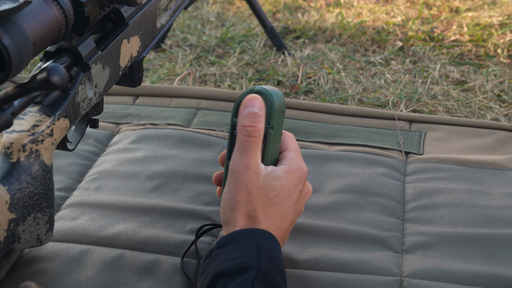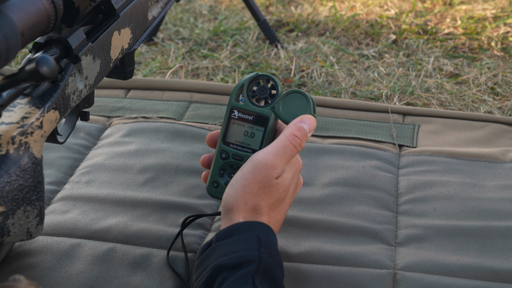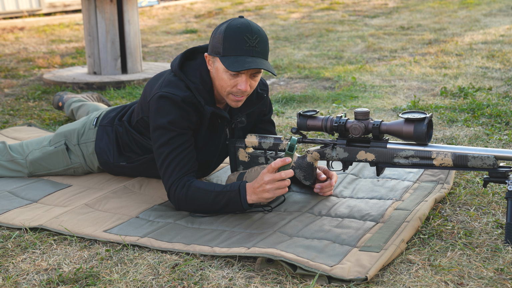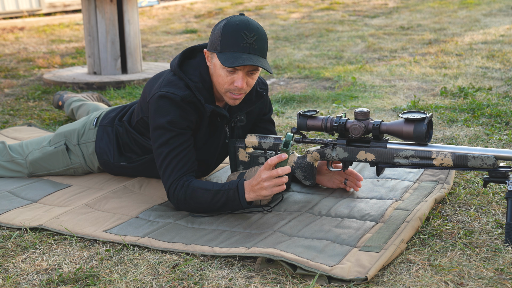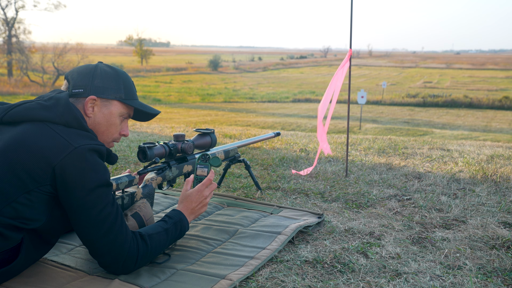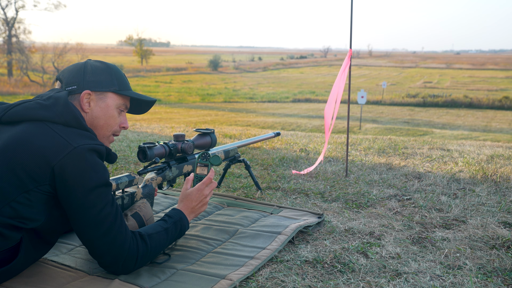So the Kestrel here has a little propeller, and I can use that propeller to actually find the wind speed. And this is at my location. So this is great. This is a good piece of information, but it's simply telling me the wind speed at my location. That's good. That's one piece of the puzzle that I don't have to guess, right? I have that information exactly. So I can go ahead and use this.